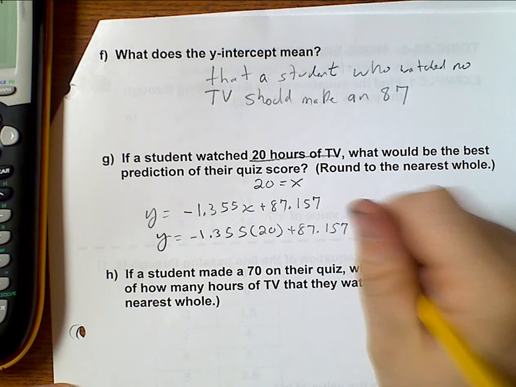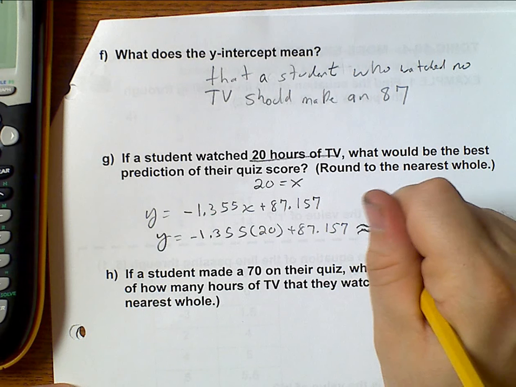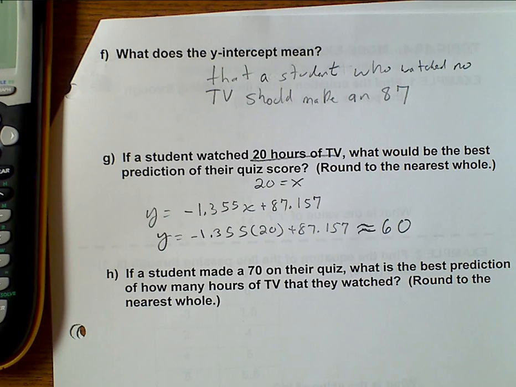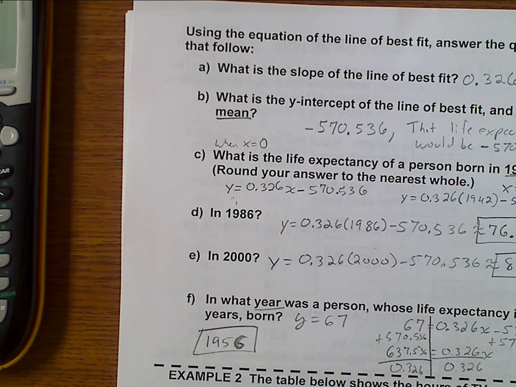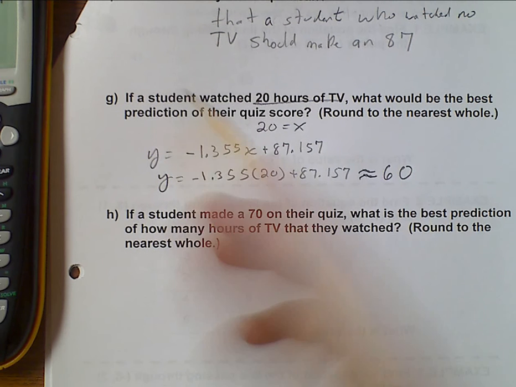And that's approximately a 60. So if they watch 20 hours of TV that week, I think it's for a week, it doesn't even say, but the numbers are pretty big. So if they watched 20 hours, they should have made a 60.